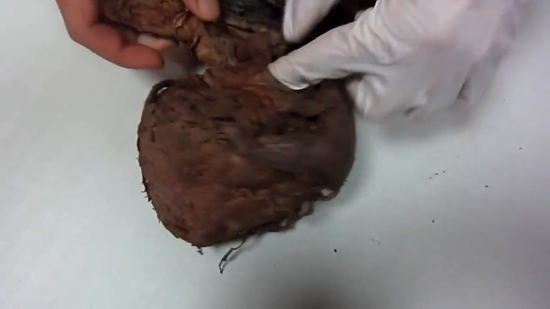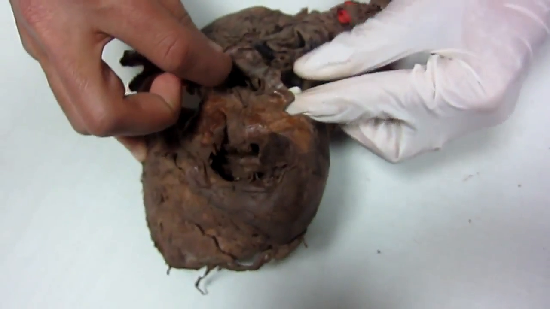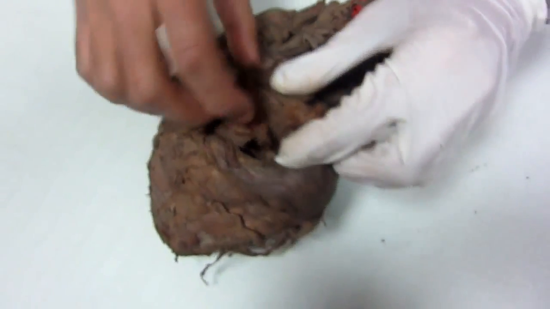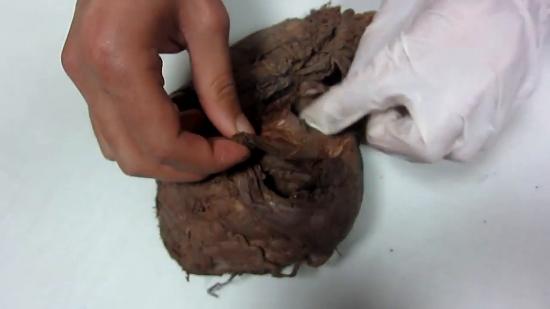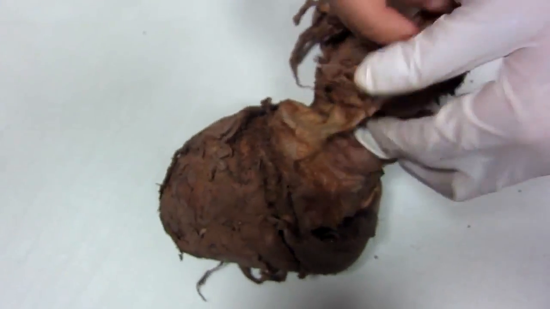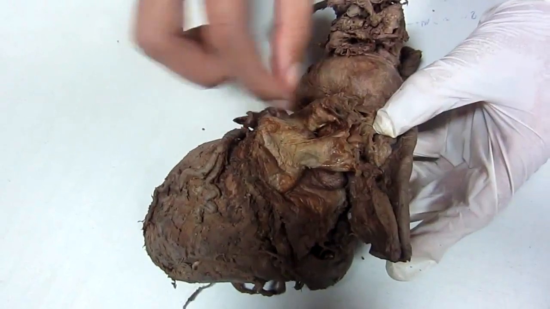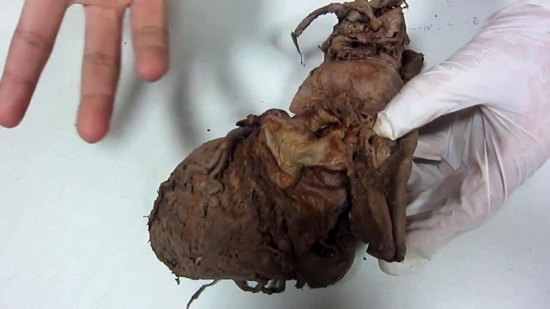This one. These are the pulmonary veins, and this is 1, 2, and 3 and 4. That's all.